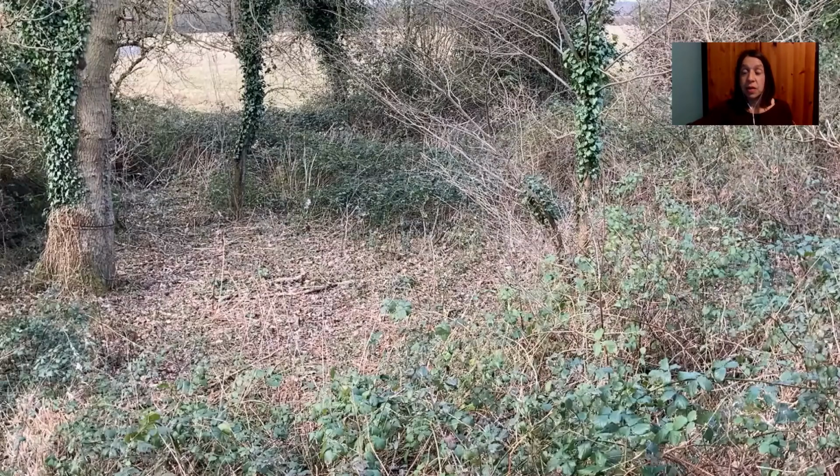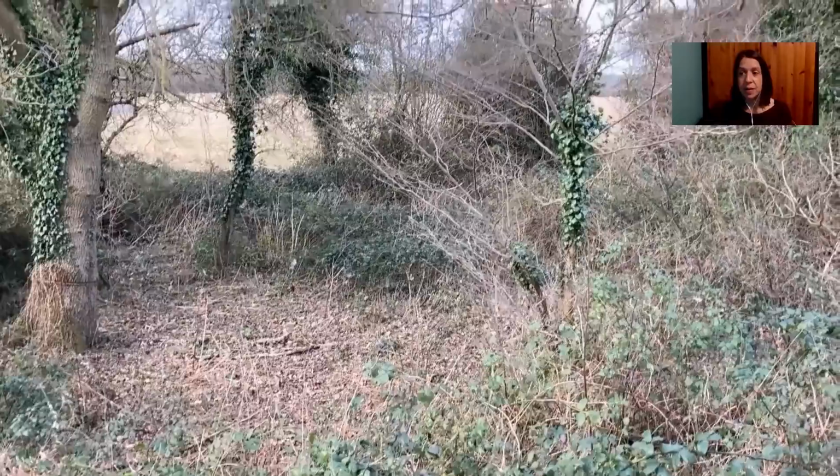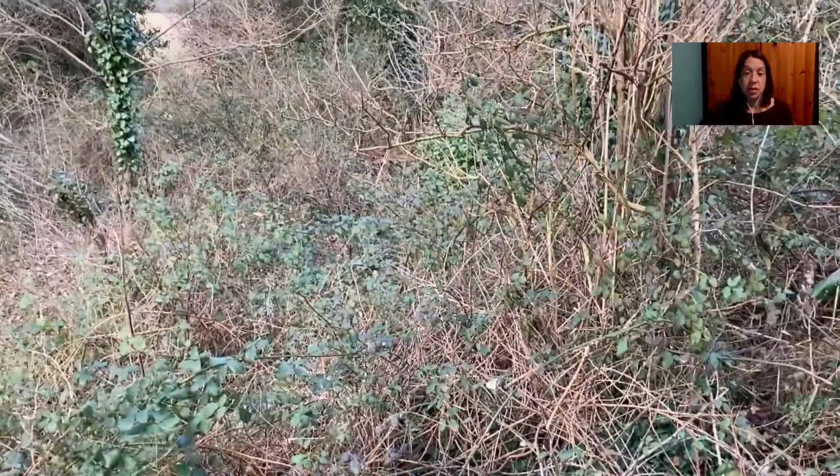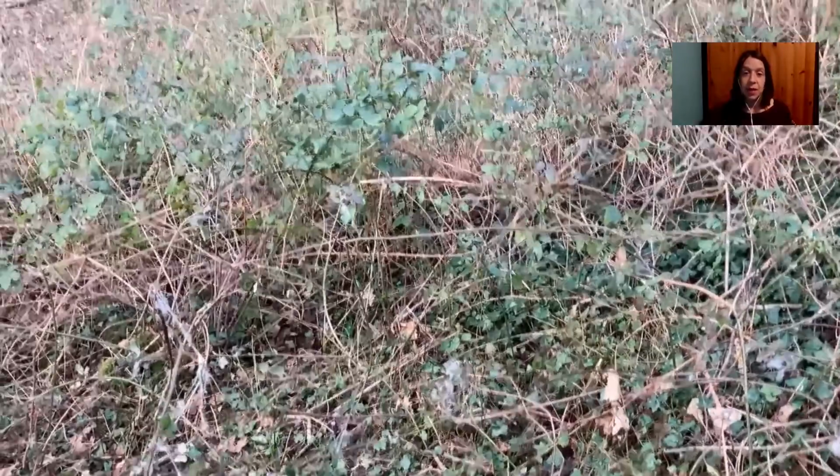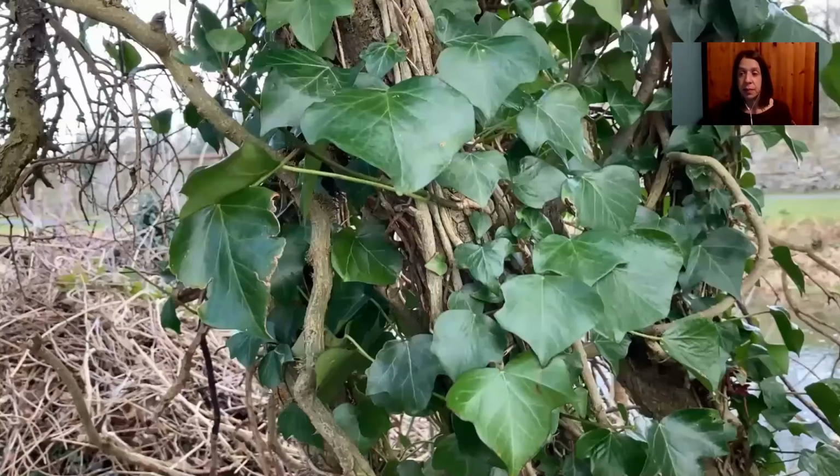So if we allow corners of our garden to grow a little bit wild, like I mentioned, the nettles, and let long grass grow and piles of leaves, we're really creating a great habitat or a great home for animals. And this might include hedgehogs, shrews, caterpillars, and bumblebees. Lots of different types of animals can live in those wild spaces.